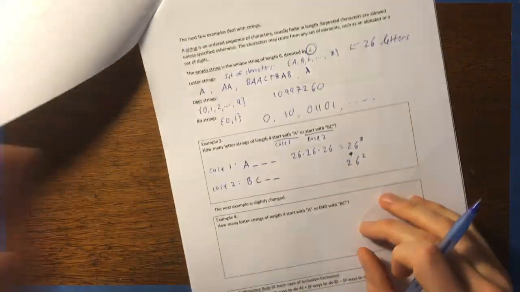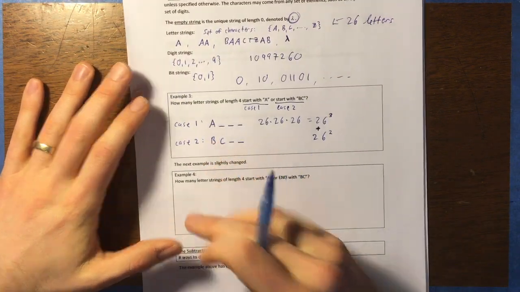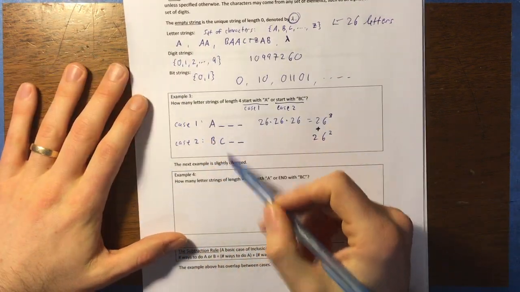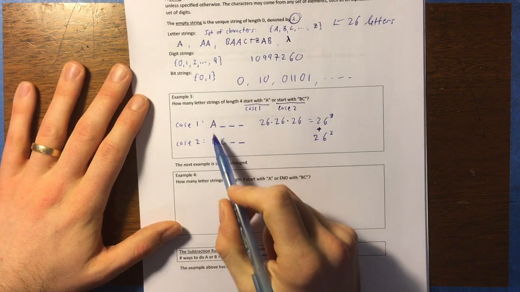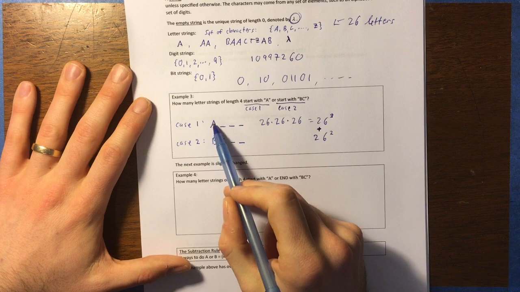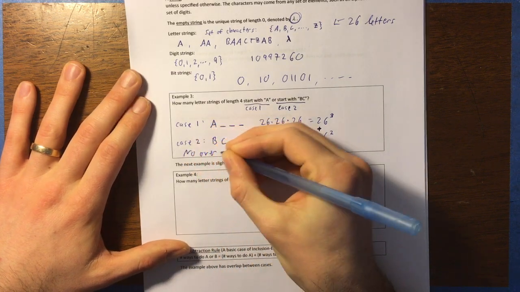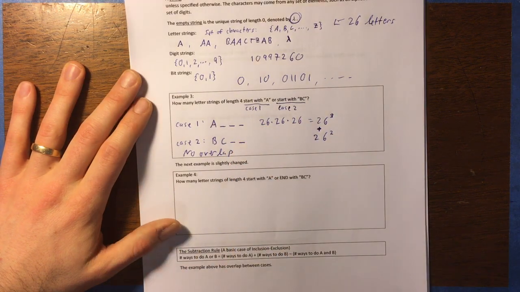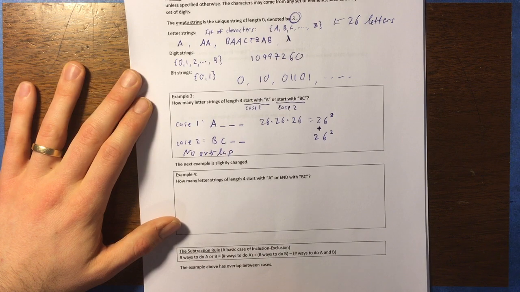So I have to consider the possibility of overlap. Is it possible to have an example string which satisfies both of these cases? Well, in this situation, no, right? Because I can't have a string that starts with A and also starts with BC. So I'm going to write no overlap. No overlap between these two cases, right? No string will satisfy the conditions of case 1 and case 2 at the same time.